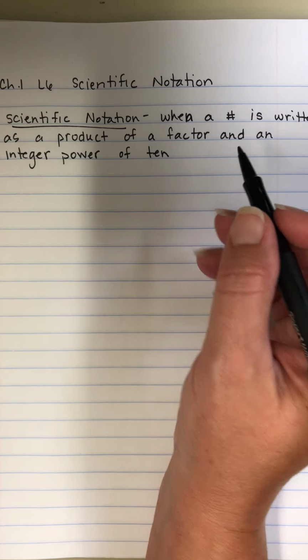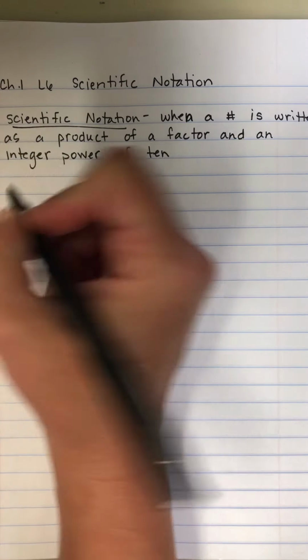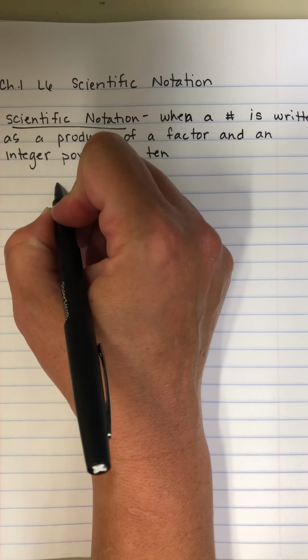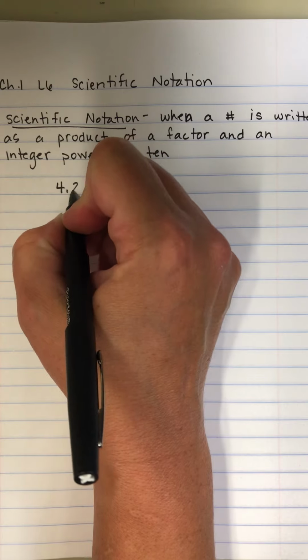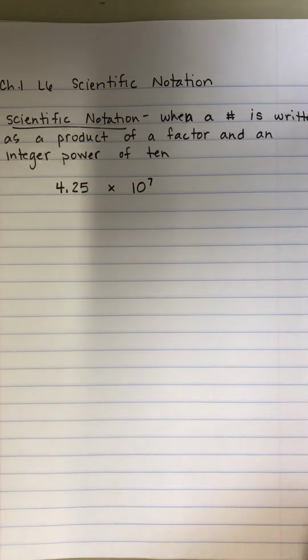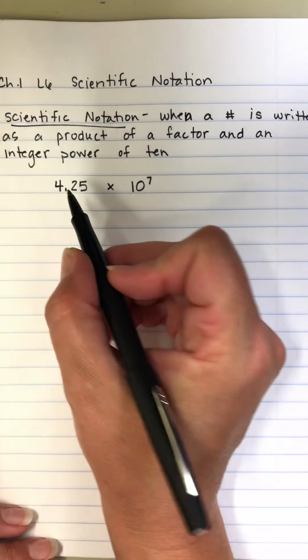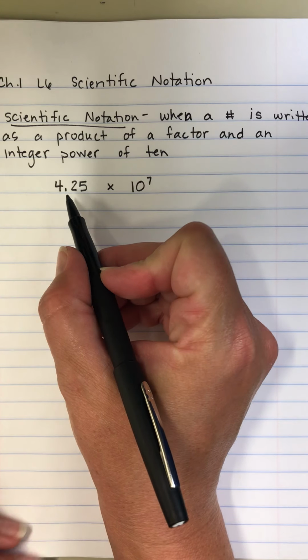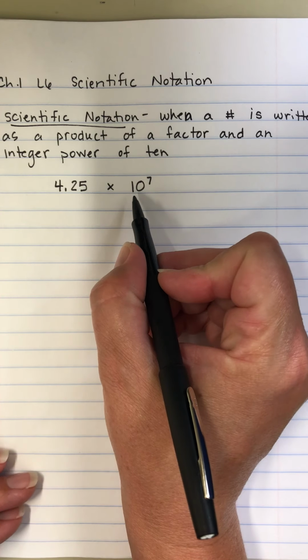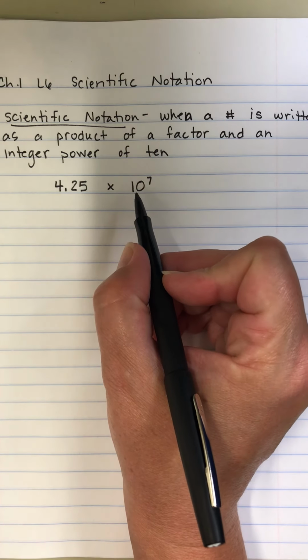An example of scientific notation would be 4.25 times 10 to the 7th. Okay, that is in scientific notation. There's your factor. It is greater than 0 but less than 10. Here's your power of 10 that you're multiplying it by.